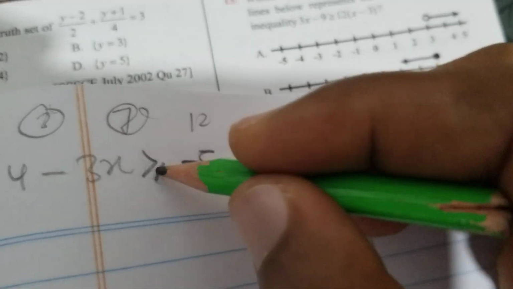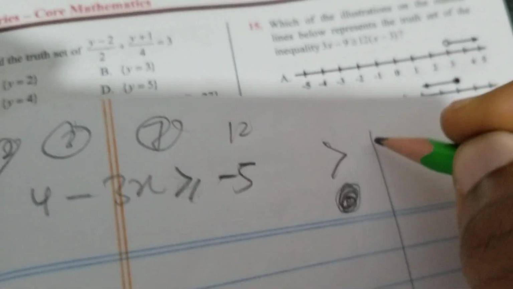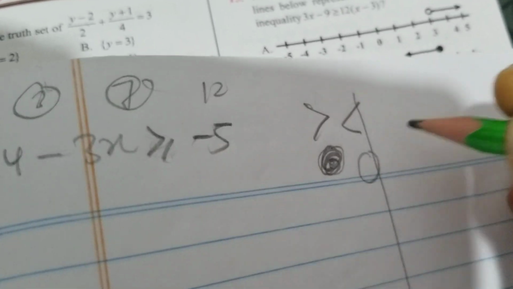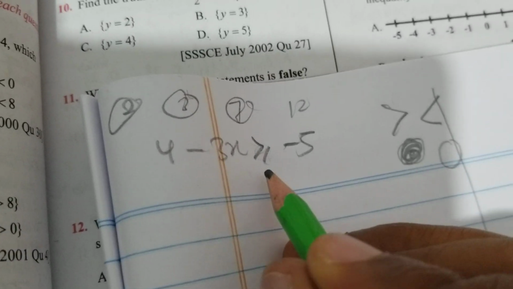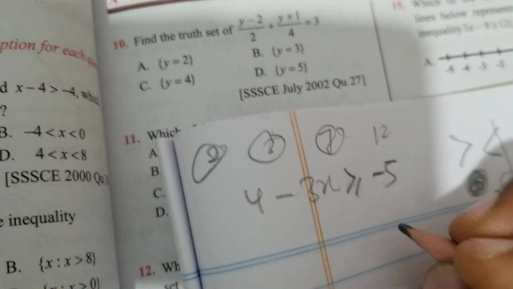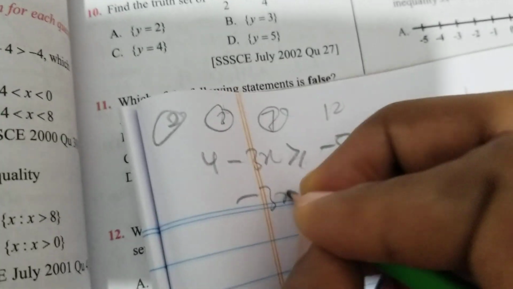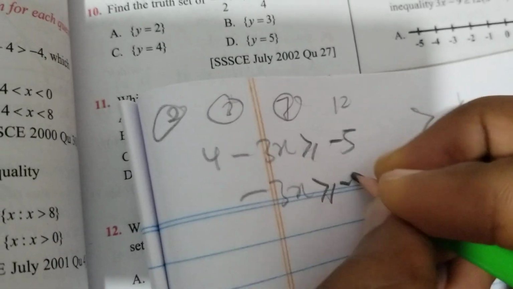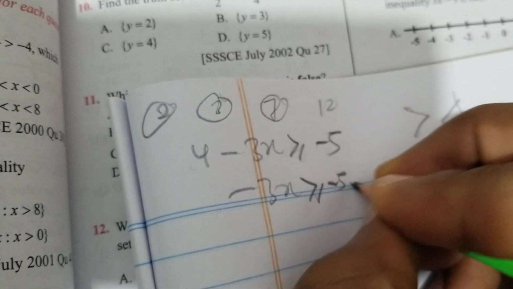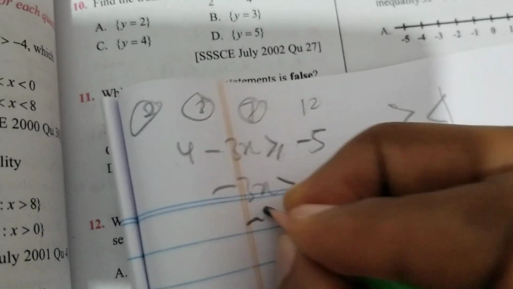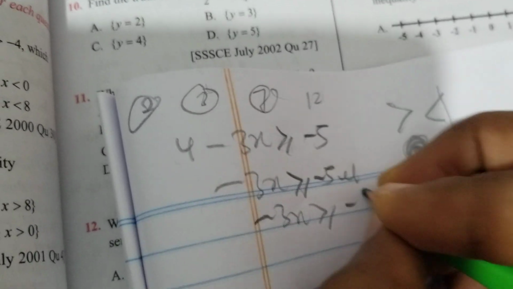But if there is no equal to, so that it is just greater than or just less than, then it's going to be just round. Okay, so let's go ahead and solve this. We have 4 minus 3x is greater than or equal to negative 5. So grouping like terms, we have negative 3x is greater than or equal to negative 5 minus 4. And this is going to give us negative 3x is greater than or equal to negative 9.